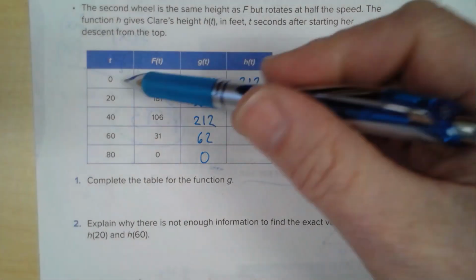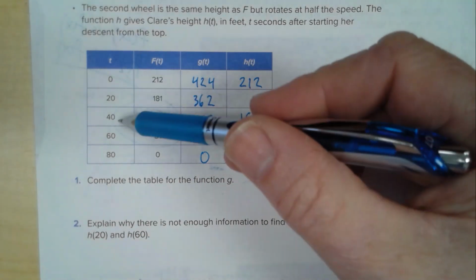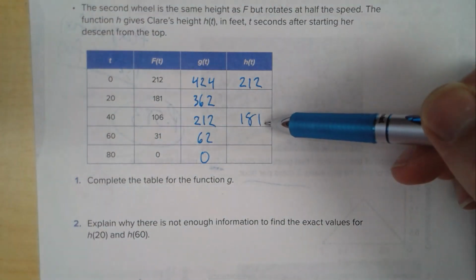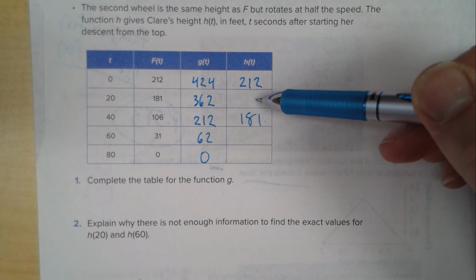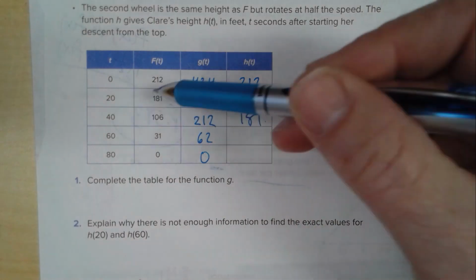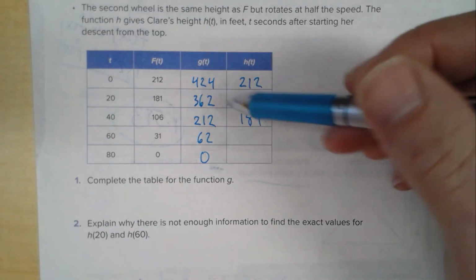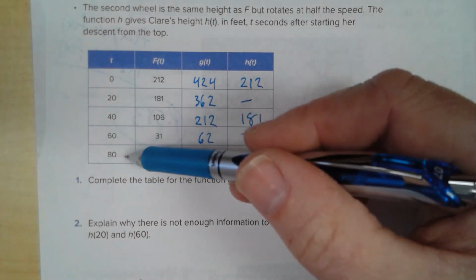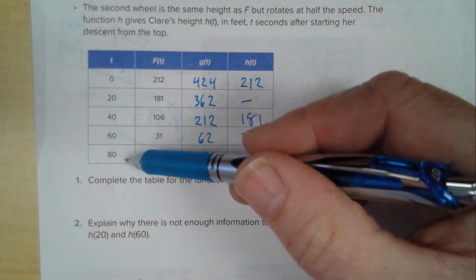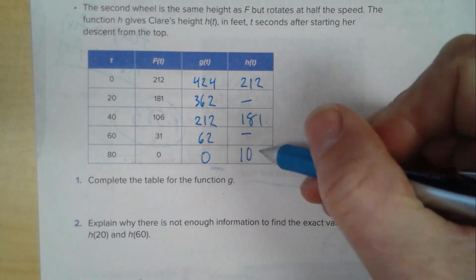Right? So 0 to 20 is going to be 181. 0 to 40 is also going to be 181 because it's twice as slow. We can't fill this one in because we don't know the answer for that in-between point. We don't know a number in between here and here. Then we also don't know this number here. Okay, so then at 80, it's going to be what it was at 20 or 40. Sorry, so it'd be 106.